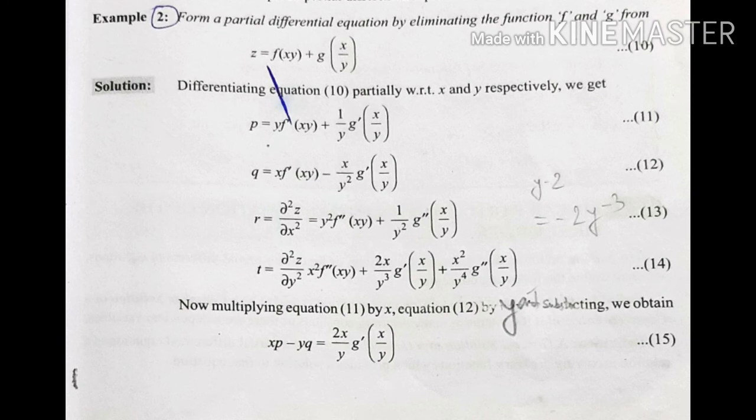Example number 2. Form a partial differential equation by eliminating the functions small f and g, that means two functions small f and g, from z is equal to f of xy plus g of x by y. Now we write number 10 the given equation, z is equal to f of xy plus g of x by y.